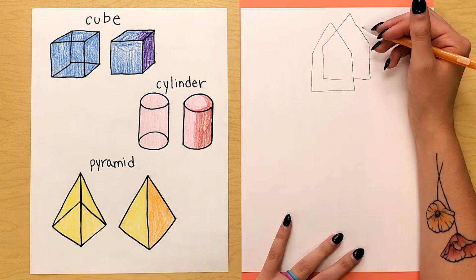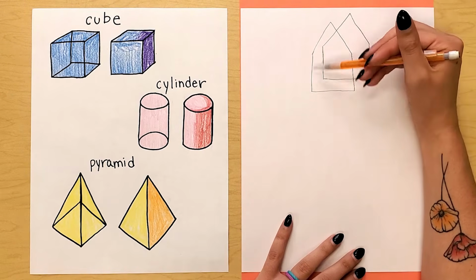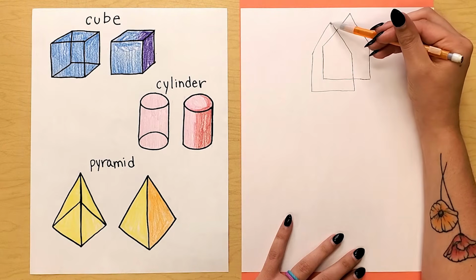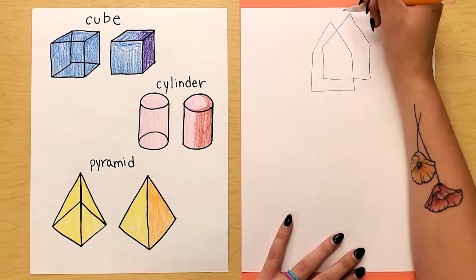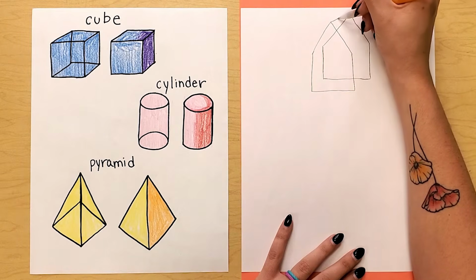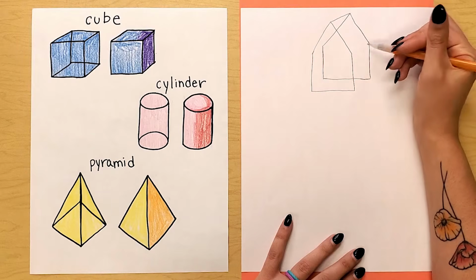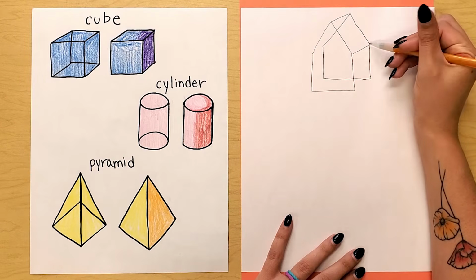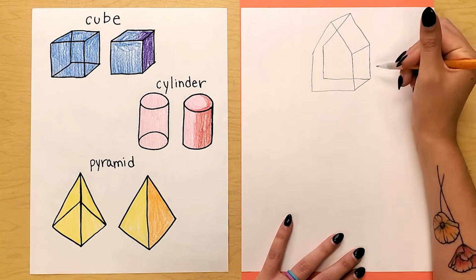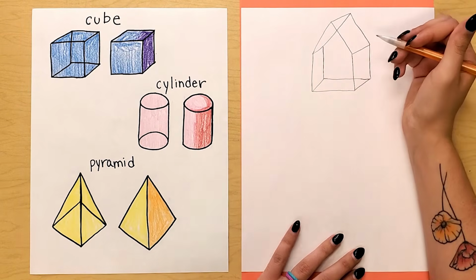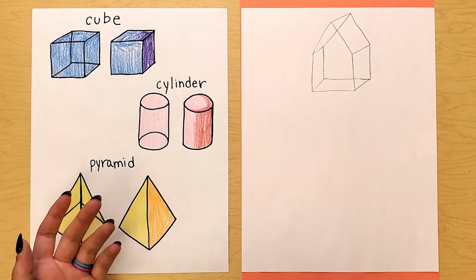Now, just like the cube, what you want to do is go to every corner of this first shape and make a line going from the first shape to the second shape. So the top point of the house shape can connect to the top point of the other house shape. This part, the upper right corner, can connect to the other upper right corner. Bottom right, bottom right. And now I made this 3D house shape.